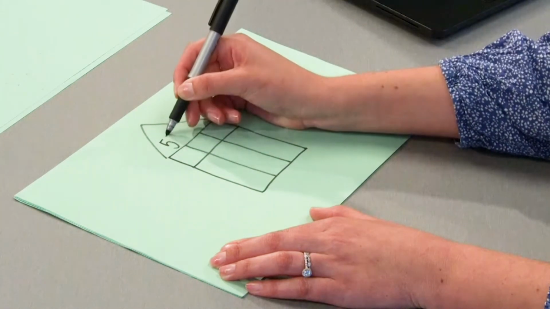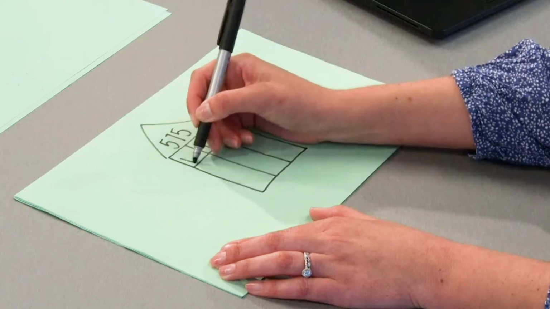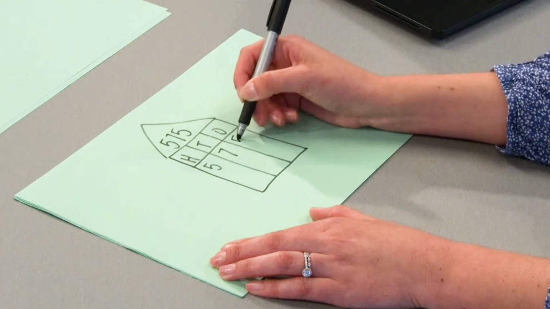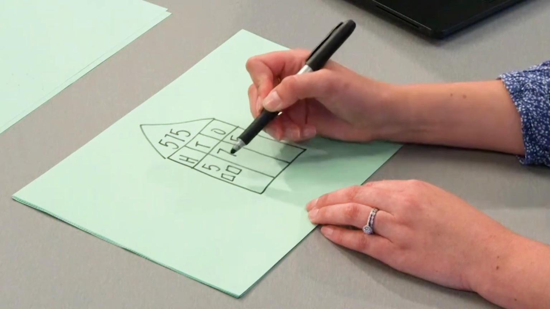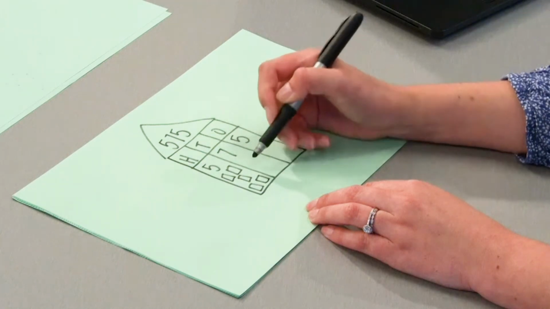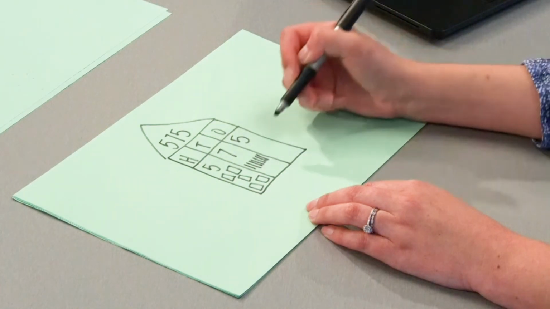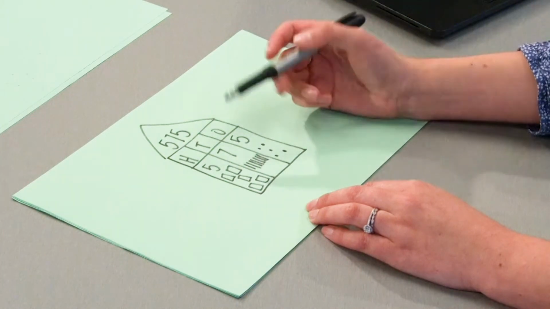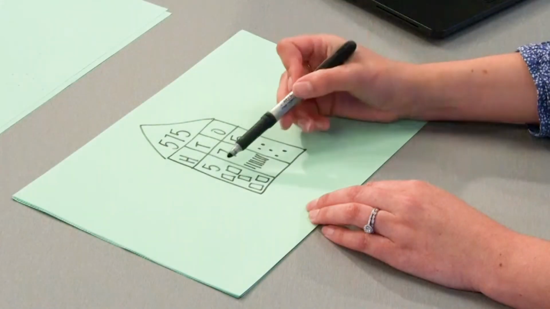Okay, and the number we're looking at is going to be 575. So I want you to give this one a try. What would the value of each digit in the number 575 be? I'm going to keep working while you're working too. So what would the value of the first 5 in 575 be?